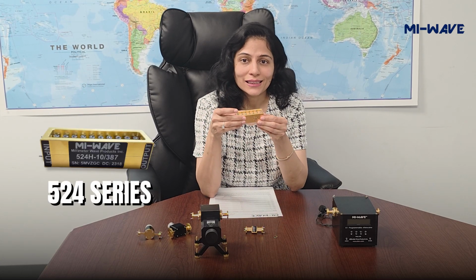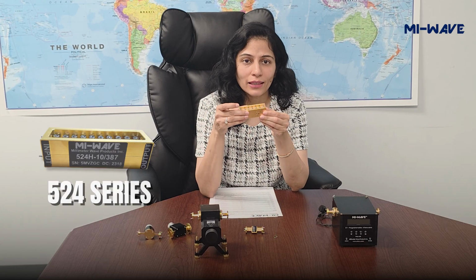The 521 series is designed for low power applications and is often the lowest cost option. The 524 series is designed for high power handling and is commonly used at transmitter outputs, power amplifier outputs, and other higher power applications. If your signal level never changes, a fixed attenuator is usually the best choice.